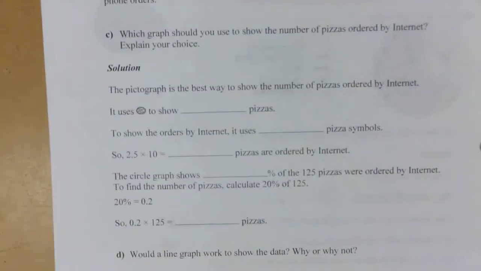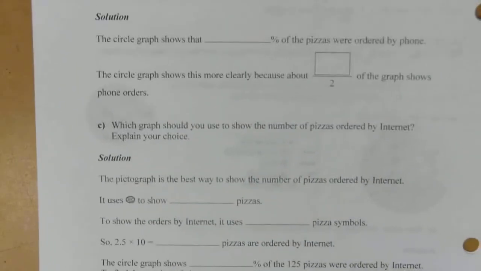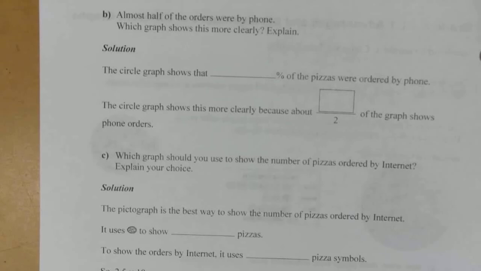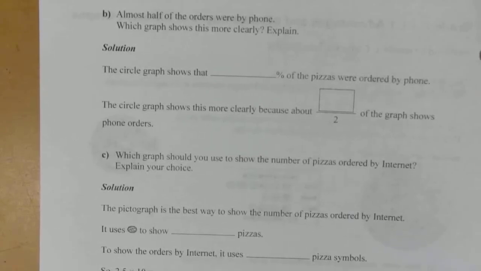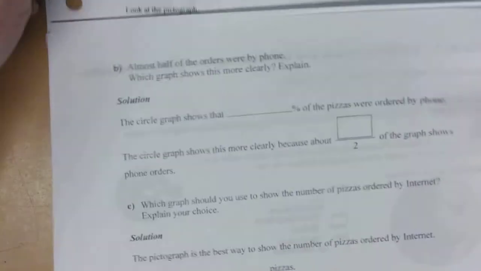Question B. Almost half of the orders were by phone. Which graph shows this more clearly, and explain?